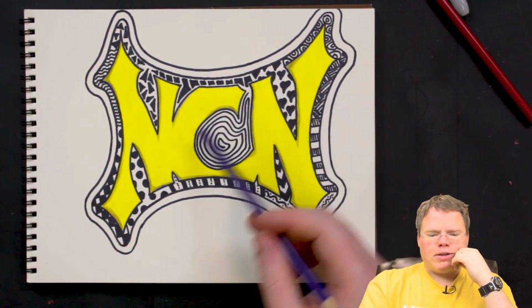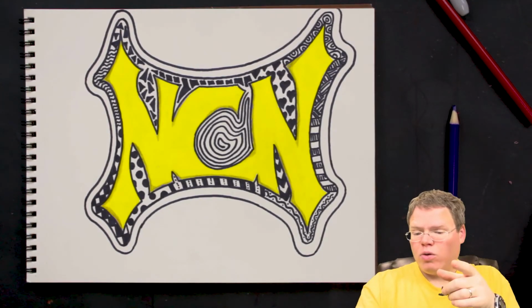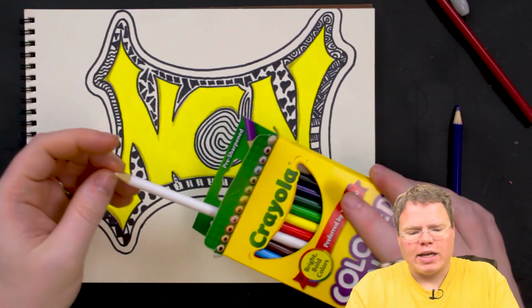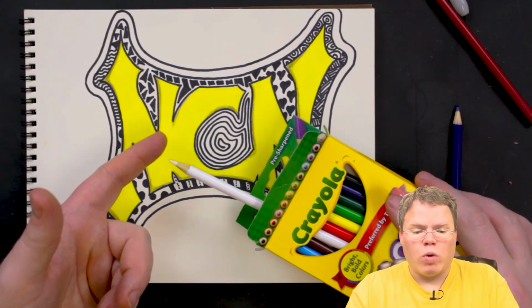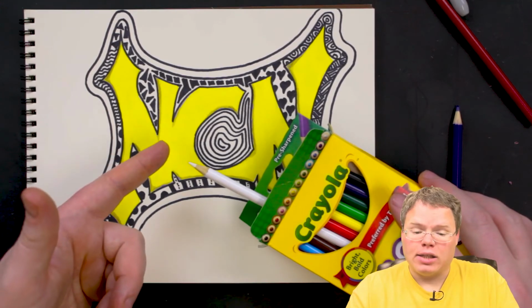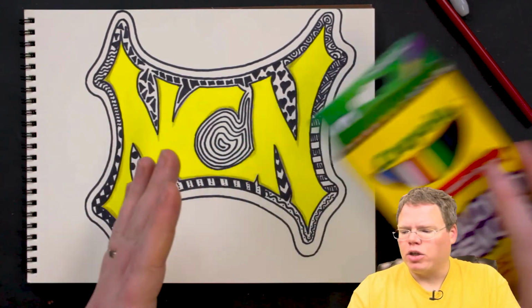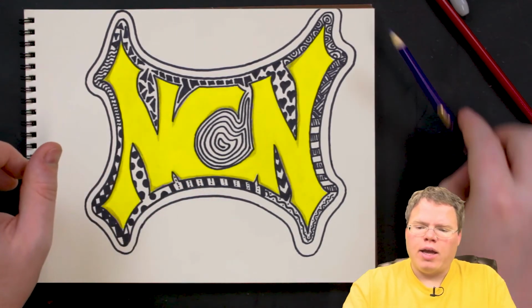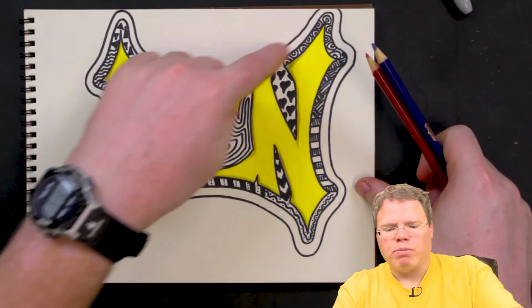All right, now that I've got those shadows going on inside my letters, another thing you could do, and it would be much more effective if my color wasn't so bright, you could use a white colored pencil to make highlights. I'm not going to do that because the yellow is already so bright, it's not really going to do a whole lot. I am going to blend these two colors together for this last border.